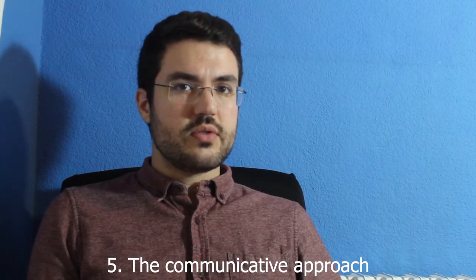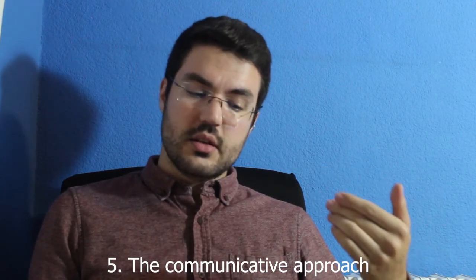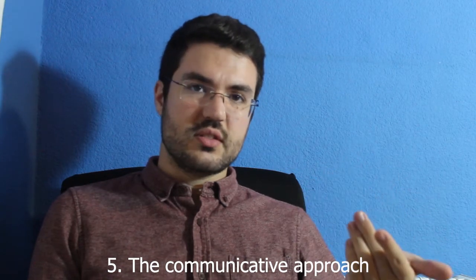The communicative approach. This approach is student-centered, and the figure of the teacher is just as a facilitator. The communicative approach, based on the concept of communicative competence, essentially aims at effective L2 communication rather than simply learning the system of the language, that is, the form.